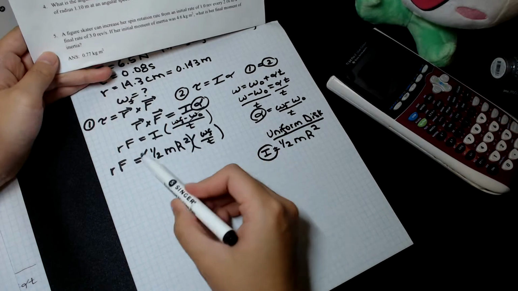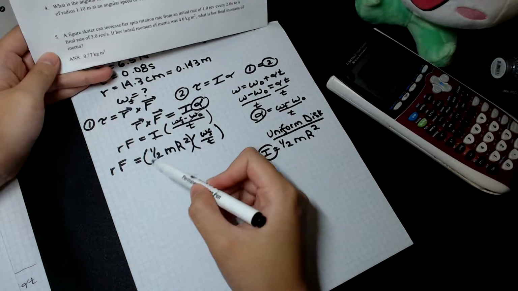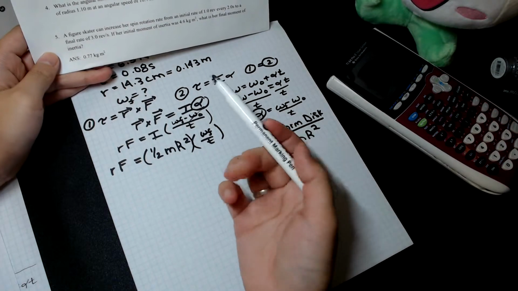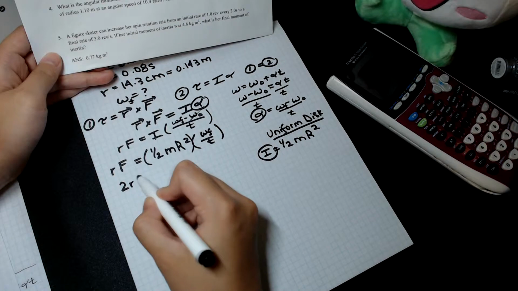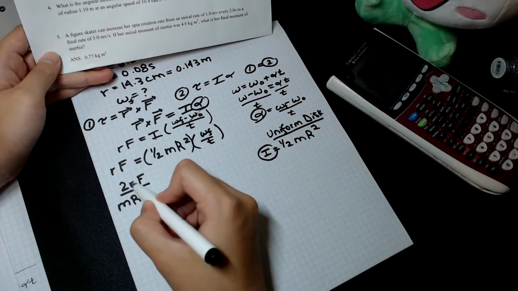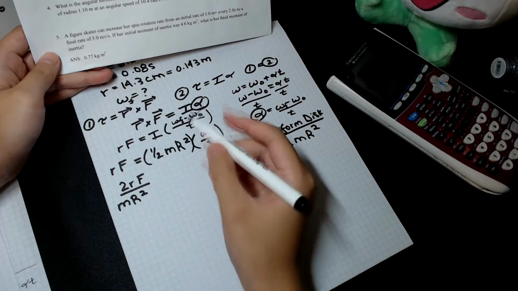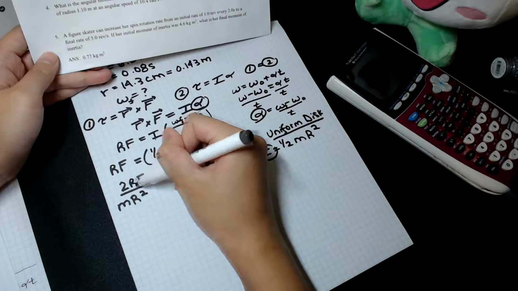So we can divide this to bring this over here first. When you divide a fraction, it kind of flips and multiplies. So it would be 2 R F all over m r squared. And this R and this R are the same. I don't know why I wrote it like that. They're the same.